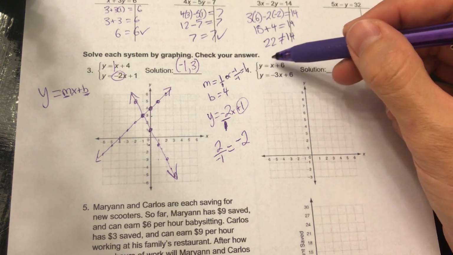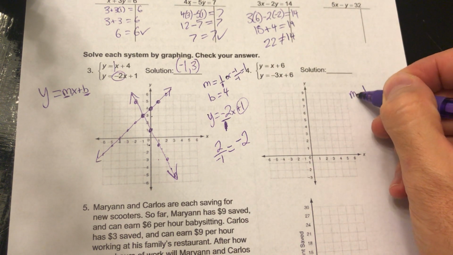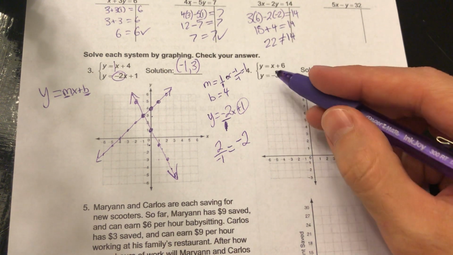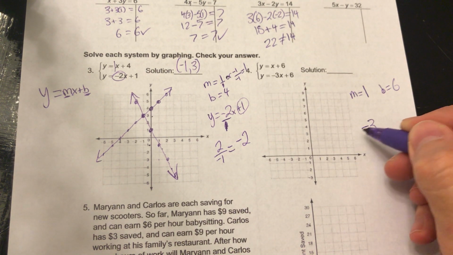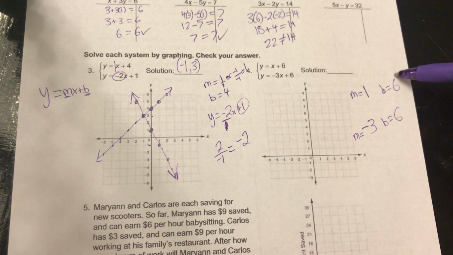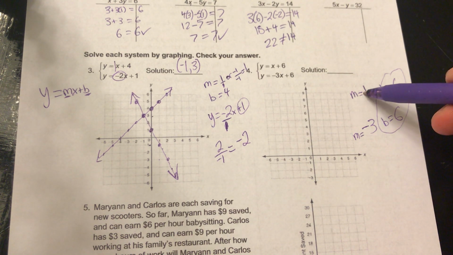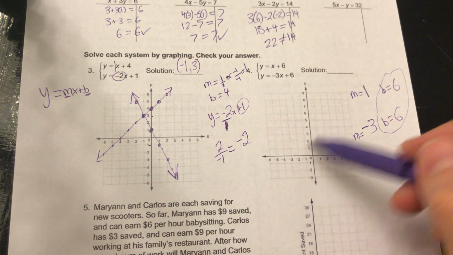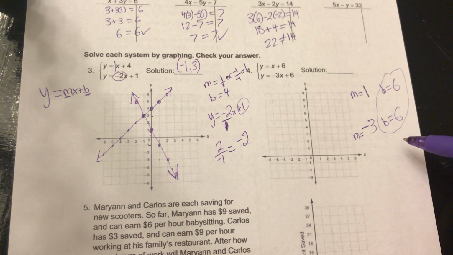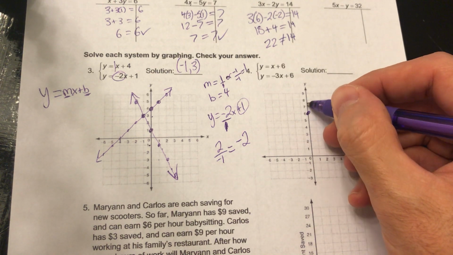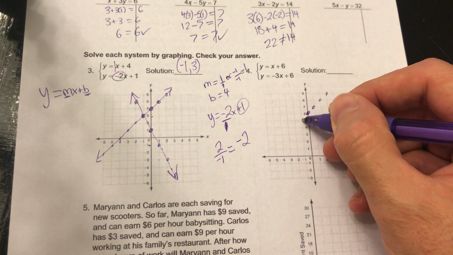Number 4, y equals 1x, so m is 1, plus 6, b is 6. Y equals negative 3x, m is negative 3, plus 6, b is 6. We can already see they're both going to cross the y-axis at 6. The slope of this one is 1, this one is negative 3, so they have different slopes, but the same y-intercept. So let's start with this one. B equals 6, slope is 1, so we can go up 1 over 1, or down 1 and to the left 1.